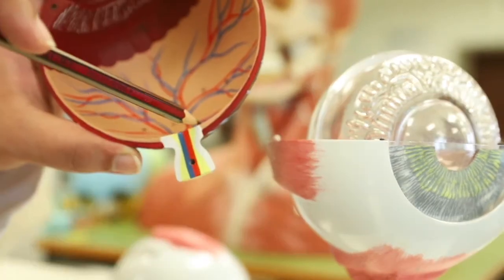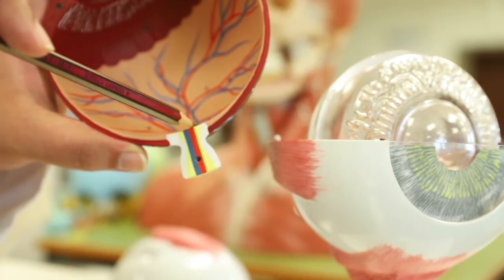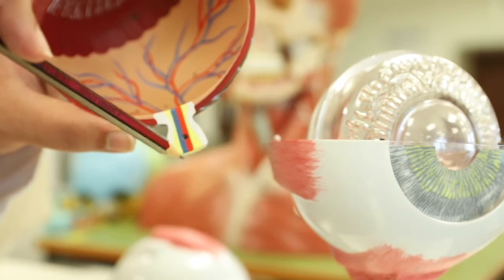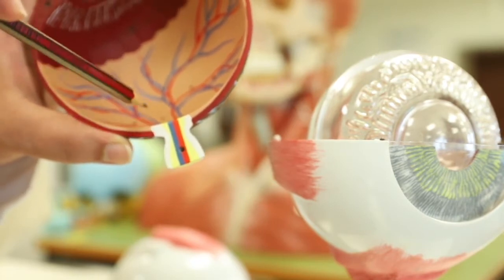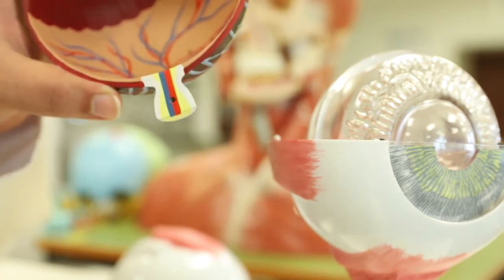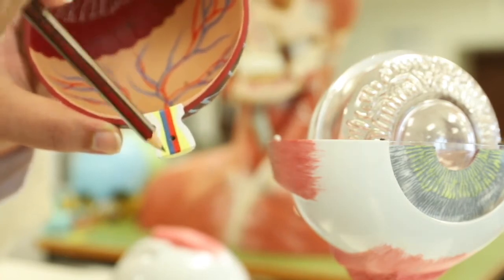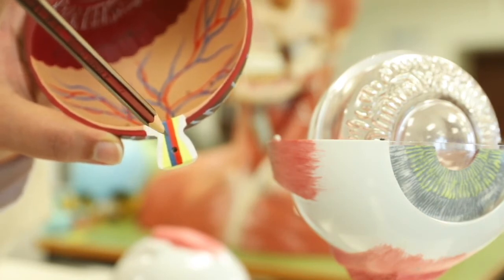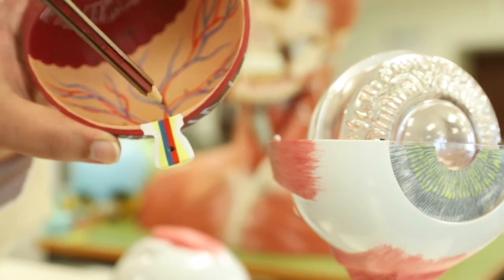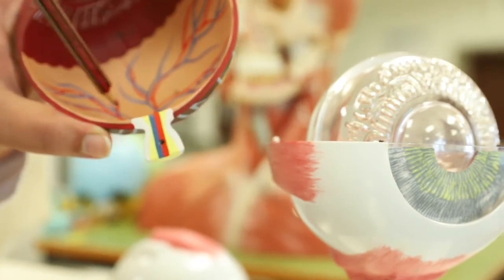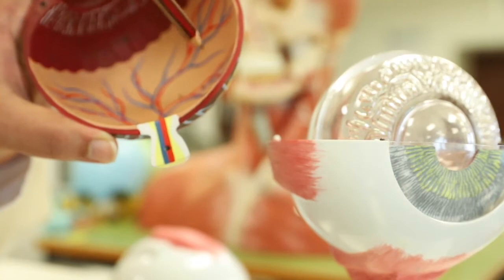This part of our eye, we call it the optic disc. This is the area where the optic nerve connects to our eye, and there are an artery and vein also passing through the optic nerve. We call them the central retinal artery and vein, coming with the optic nerve to supply our eye.